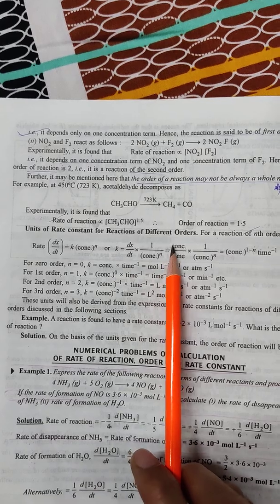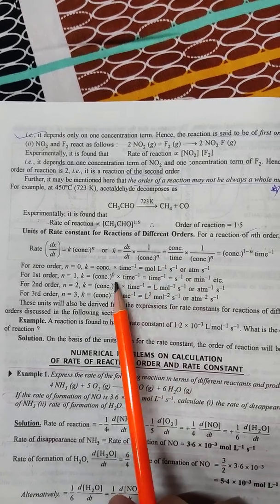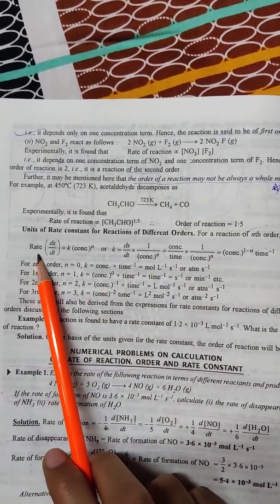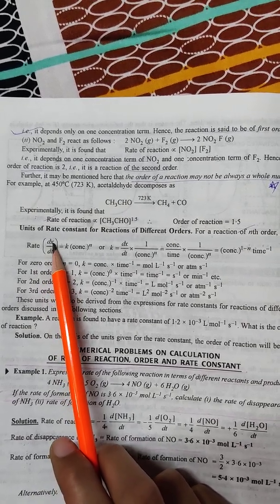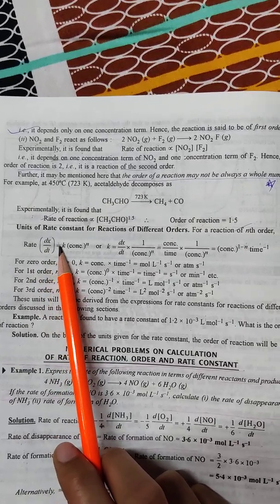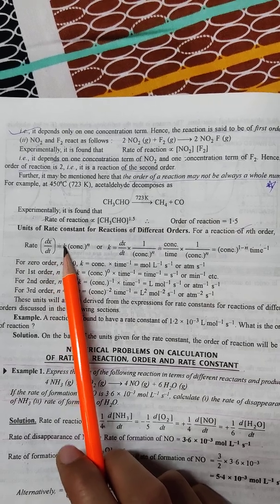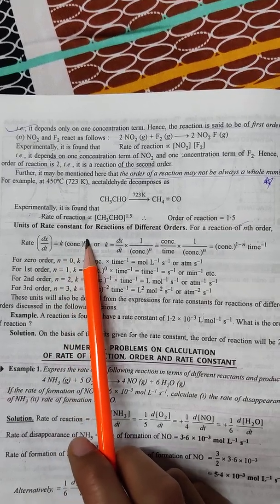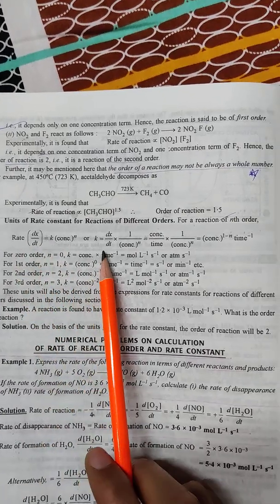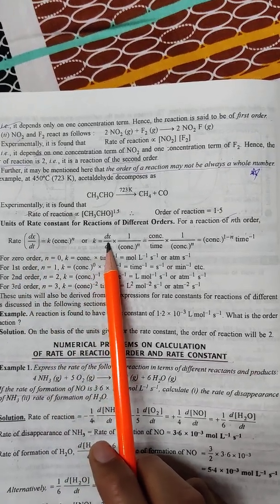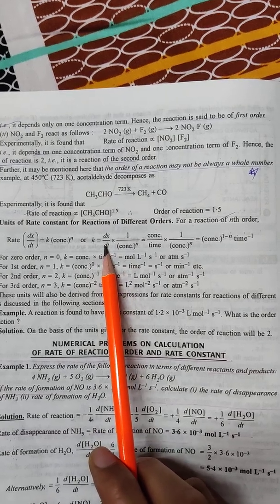Now the unit of rate constant. As we know, the rate of a reaction is dx upon dt, and rate is directly proportional to k into concentration to the power n. So from here units are derived that k is equal to dx upon dt divided by concentration to the power n.